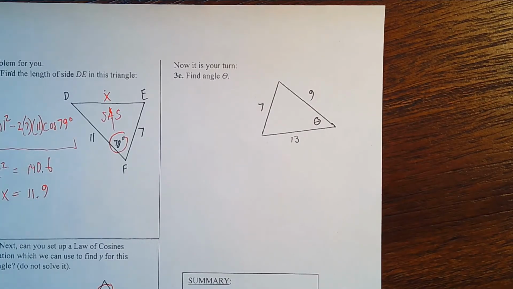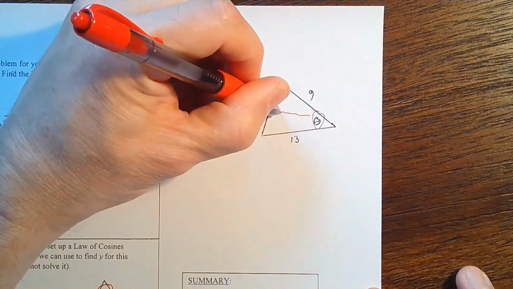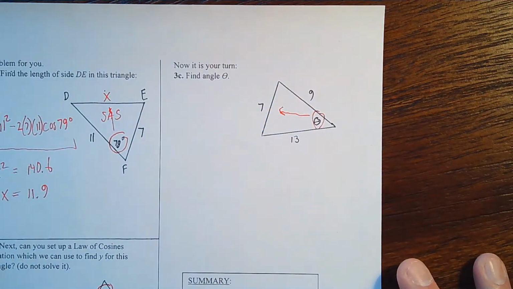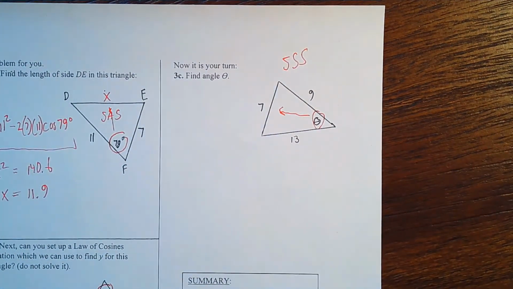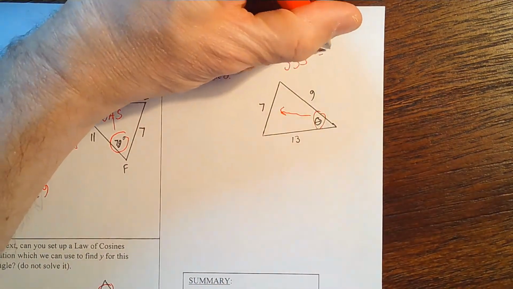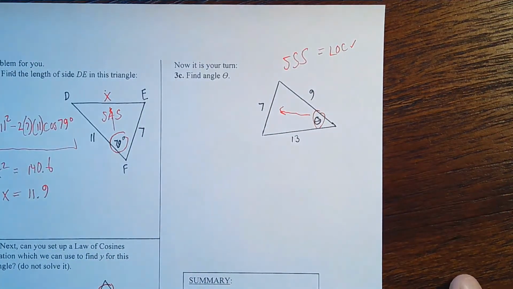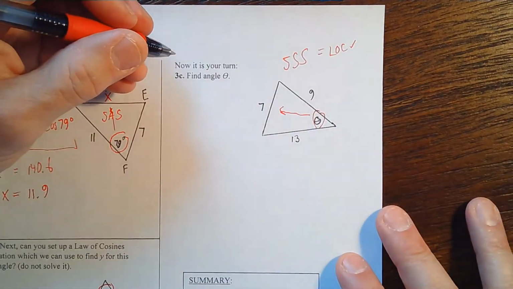The angle that we're working with is theta, and the opposite side is 7. But hold on a second. This isn't a side angle side. Well, no, this is the second type of problem that you can use the law of cosines with, which is side, side, side. So when you have side, side, side, and you're looking for an angle, that also means law of cosines. Well, let's set it up like we did before.